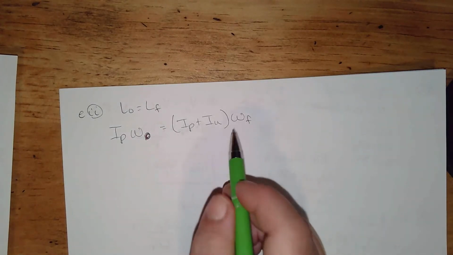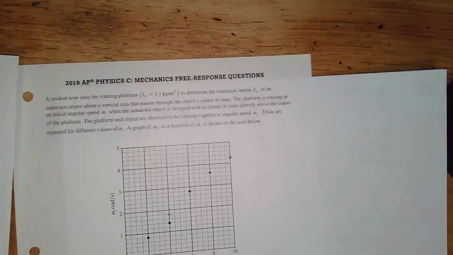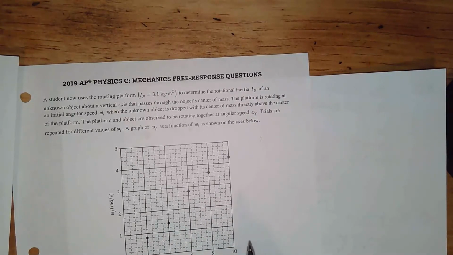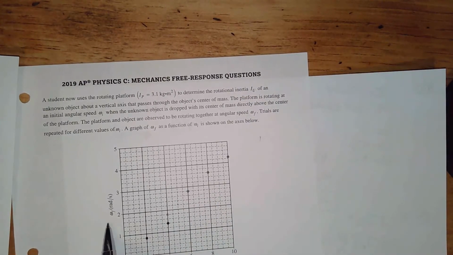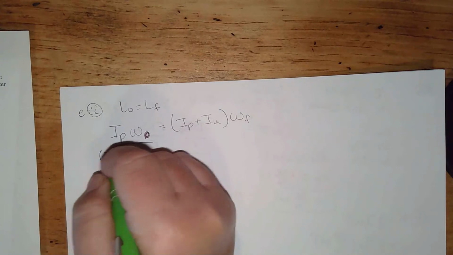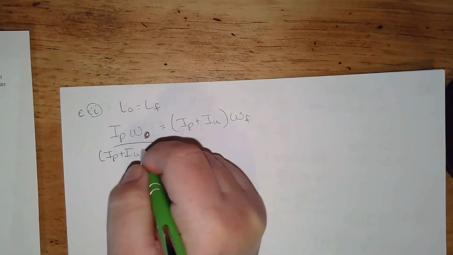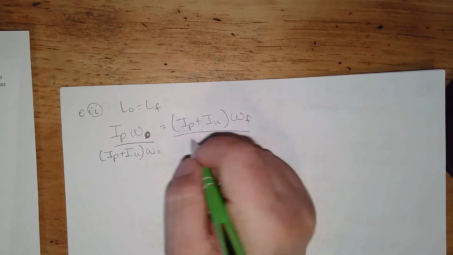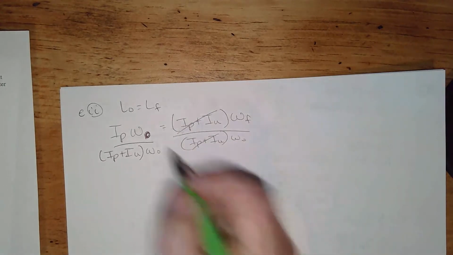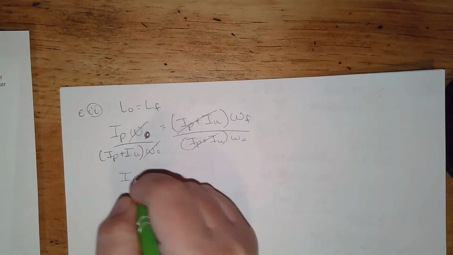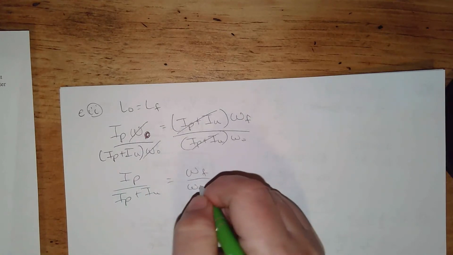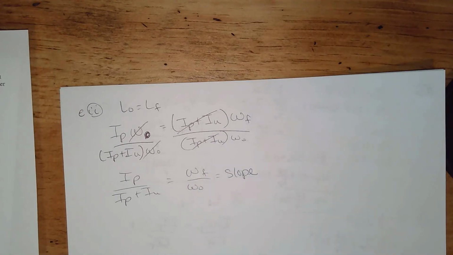So if I look at this, my graph is omega final versus omega initial, and it's a straight line, and they want me to use my graph, so obviously they want me to take the slope. Okay, so what is slope? Slope is going to be omega final over omega naught, so I'm going to get that over here. So I'm going to divide by IP plus IU times omega naught. And that's going to cancel this side, and so I'm going to get IP over IP plus IU is equal to omega final over omega naught, which is the slope.